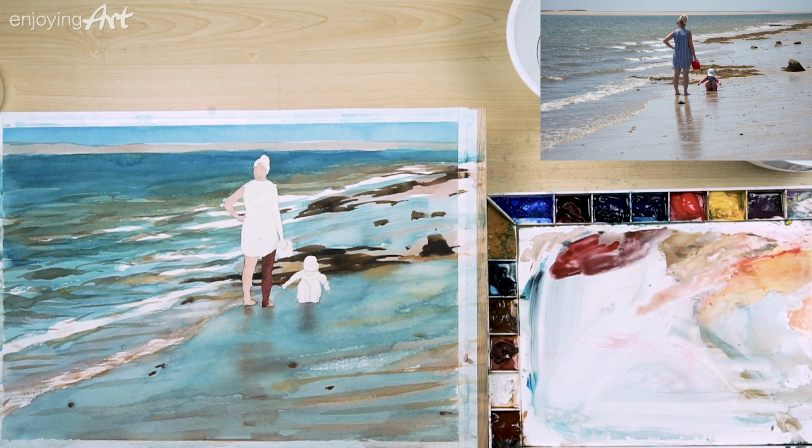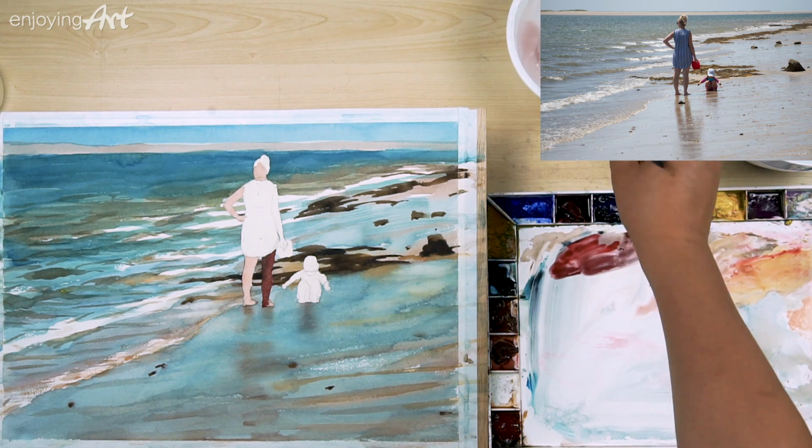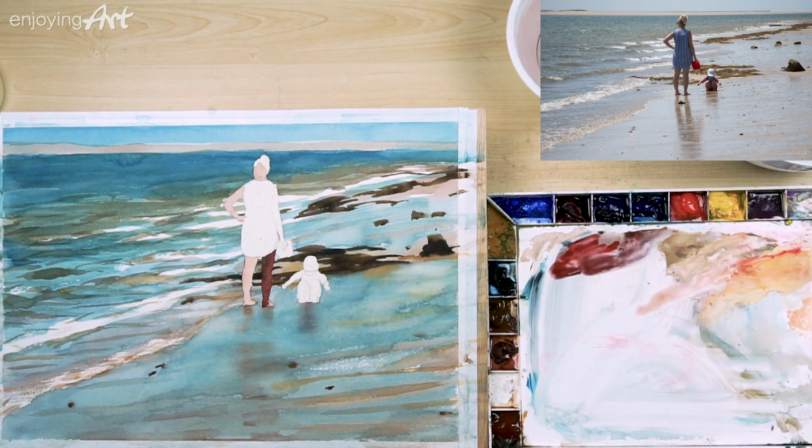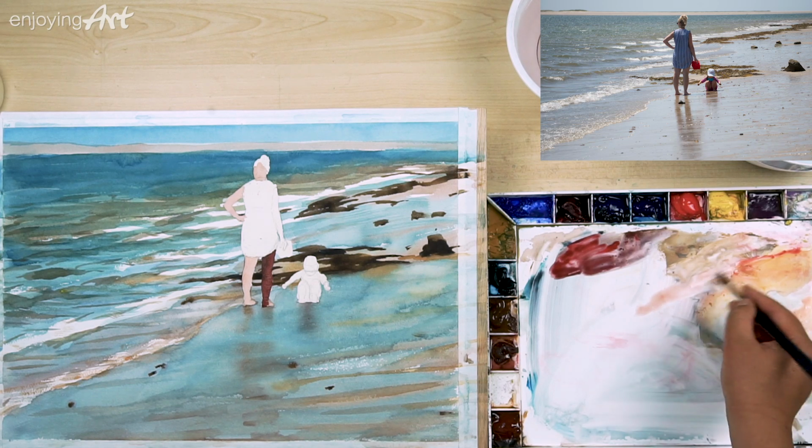Okay, I'll come back to fix the color a little bit later. Now I'm going to continue on to the child's skin color.